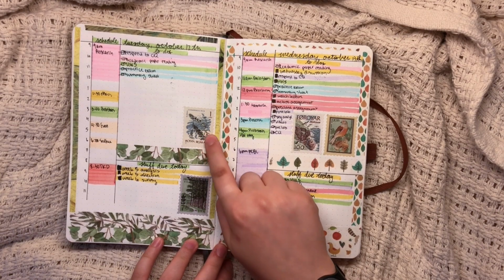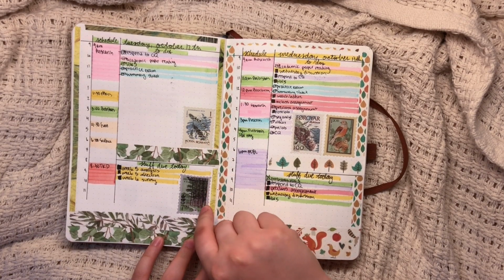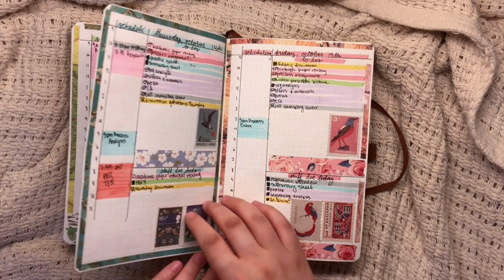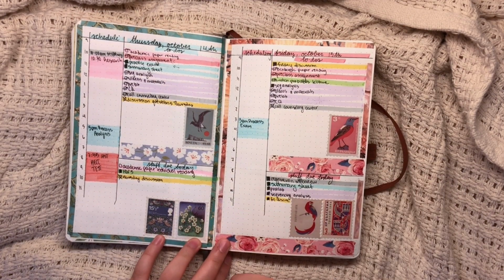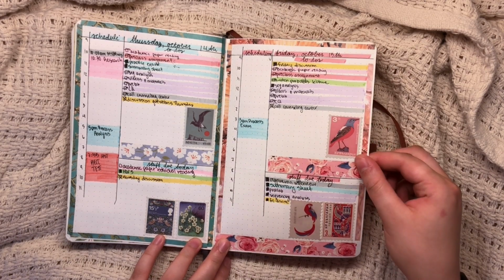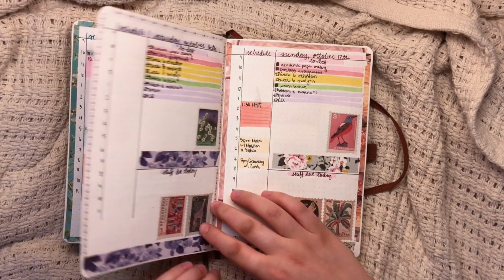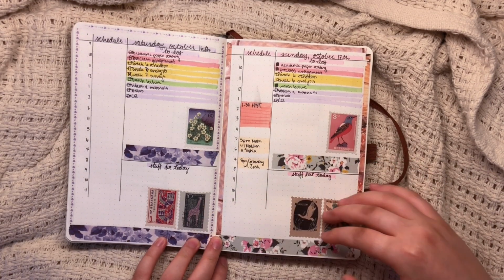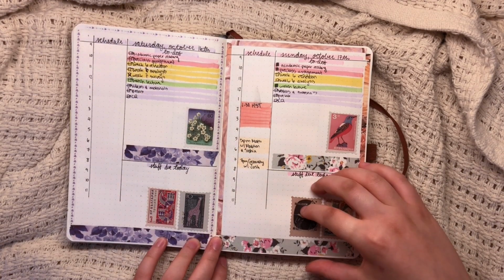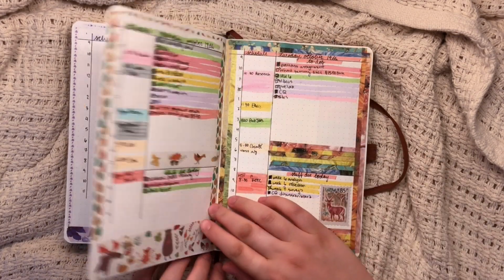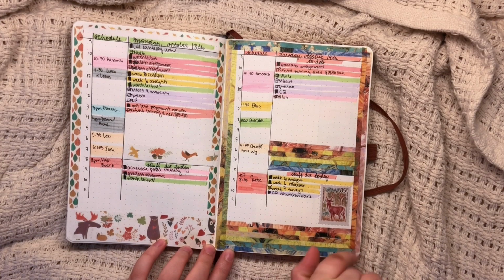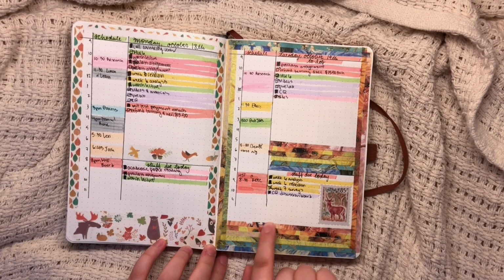And here I got some stamp stickers. They're fake stamps, no worries. So I just started sticking them everywhere because I think they're cute. I kind of just chose some that coordinated. Like these ones are vaguely purple and everything. This Saturday I had nothing going on, which was absolutely wonderful. Here I got a bunch of washi tapes that were thin, so I layered a bunch of them together.